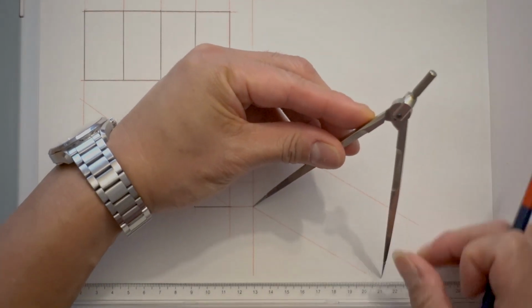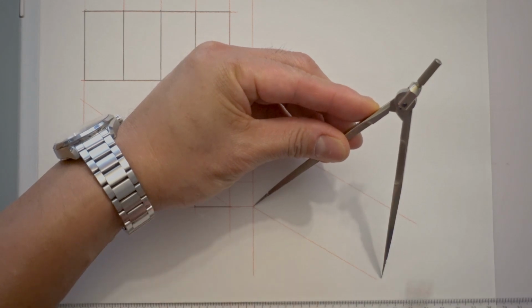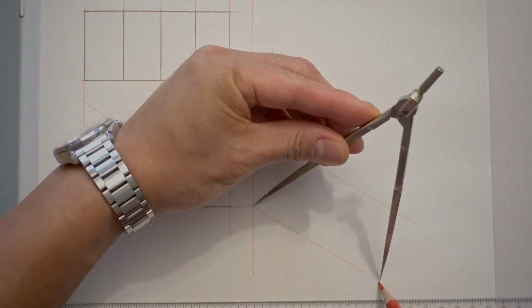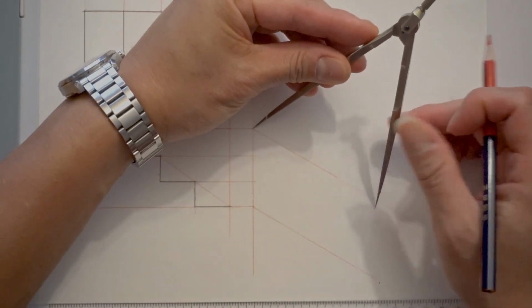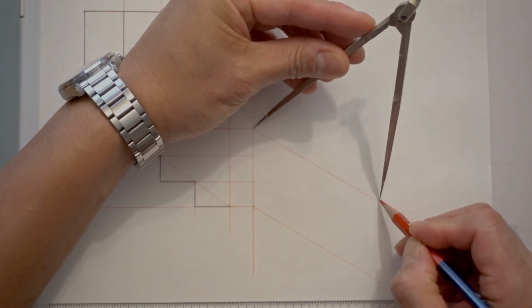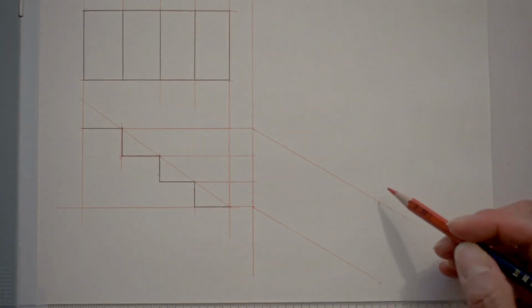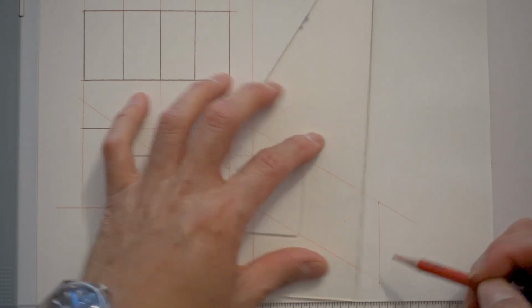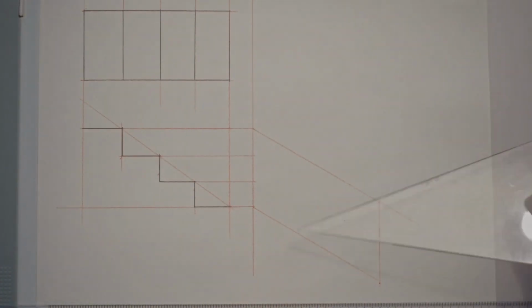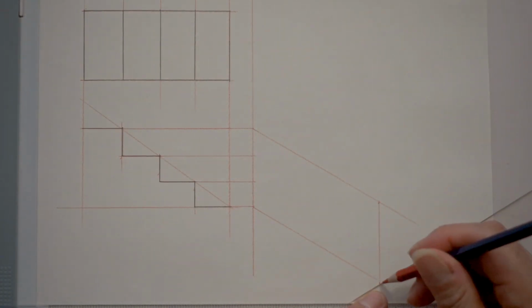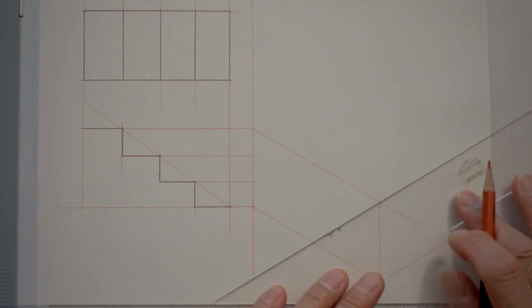So that's how deep the staircase is going to be. The advantage, of course, of doing an isometric drawing is that we can measure all of the distances that we need. There's no distortion.